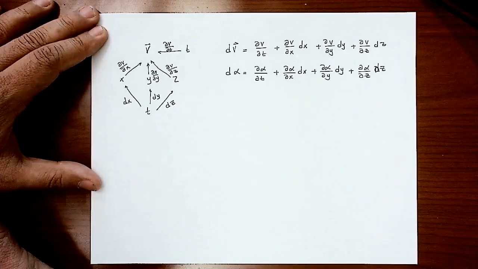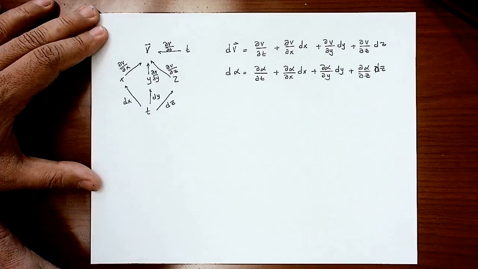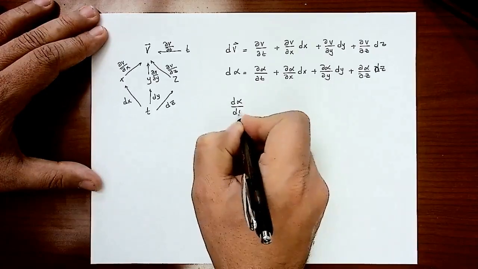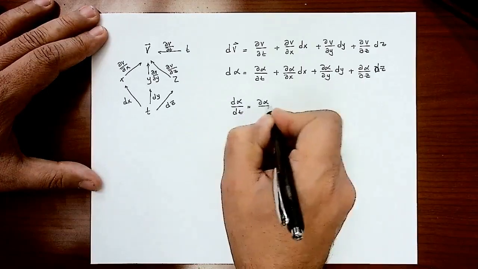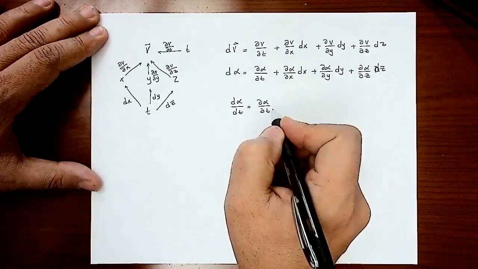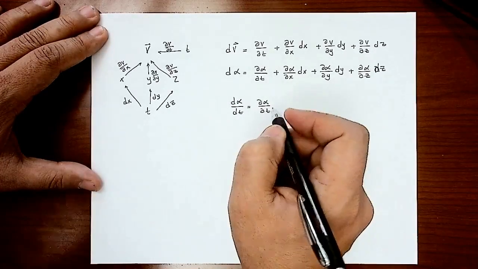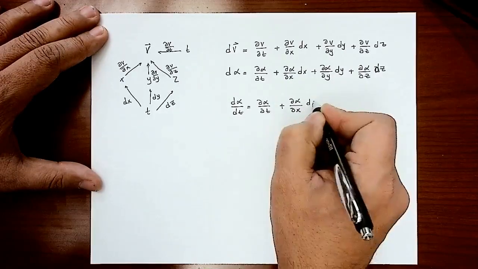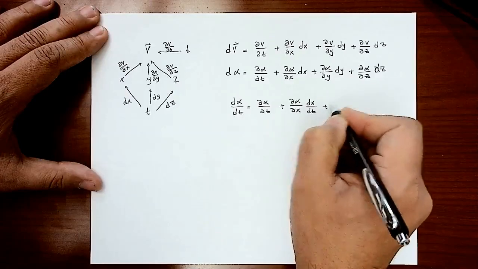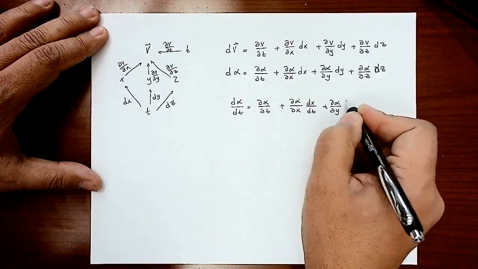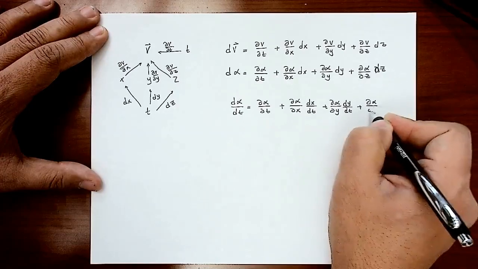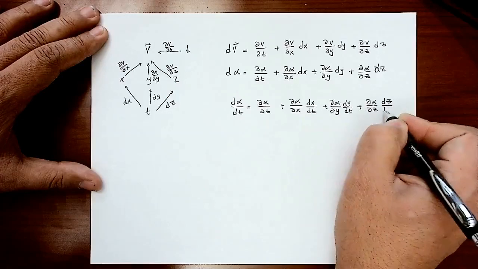Okay, let's assume we would like to get the variation of that function v or function alpha relative to the time. So d alpha by dt will be, first term is not going to change, plus partial alpha by partial x dx by dt plus partial alpha by partial y dy by dt plus partial alpha by partial z dz by dt.